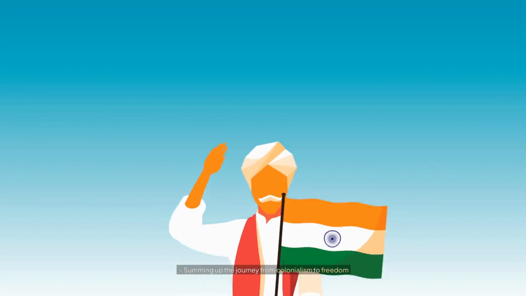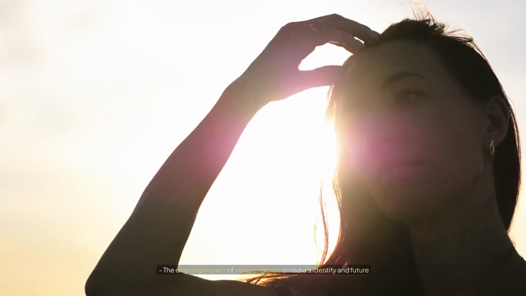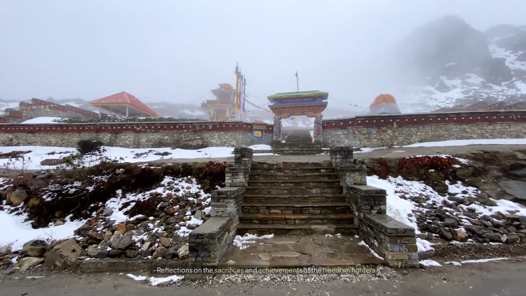The vision for a developed and inclusive India, summing up the journey from colonialism to freedom. The ongoing impact of independence on India's identity and future. Reflections on the sacrifices and achievements of the freedom fighters.